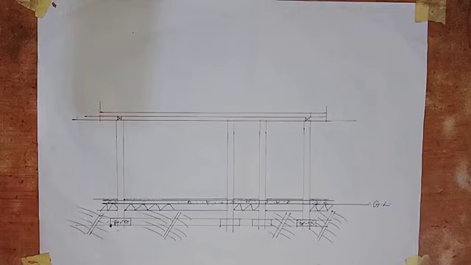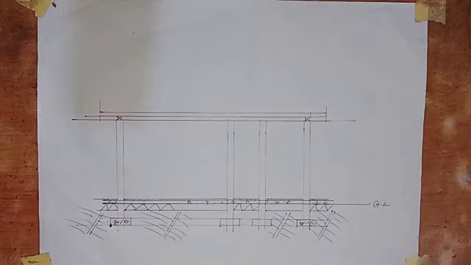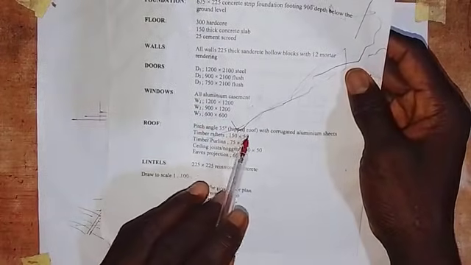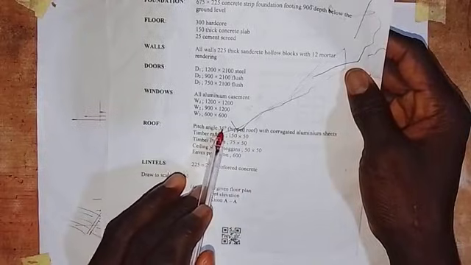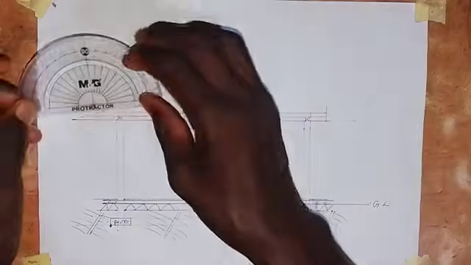Okay, so the next thing that we are going to place over this is the rafters. For us to place the rafters, we have to consider the pitch angle that we are given. The pitch angle that we are given here is 35 degrees, and this type of roof is a hipped roof. So we are going to make use of the protractor to get that angle.